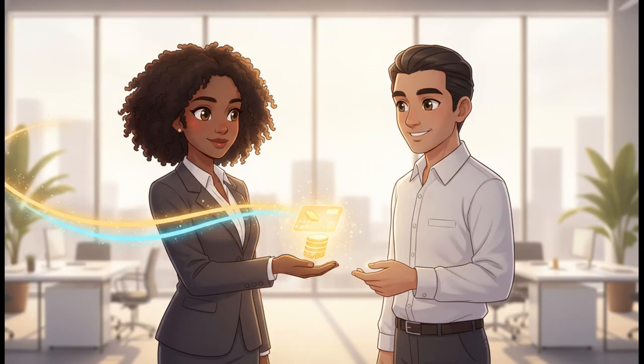Let's actually put this to the test with a real-world example, apart from buying fancy desks. Here is a raw, untranslated business action. Paid office rent, 6,000 rupees. Let's hit step 1, read. What happened? We paid rent, which means money left our business.